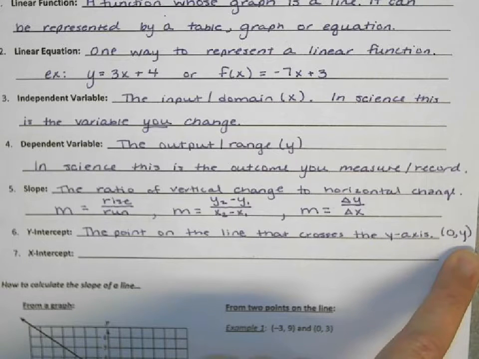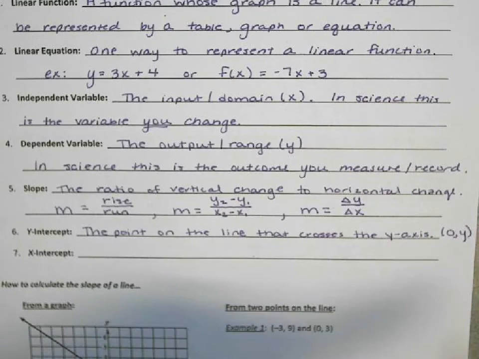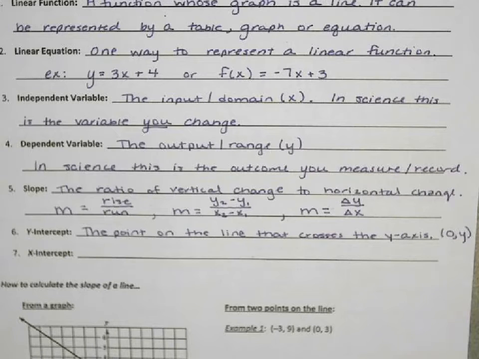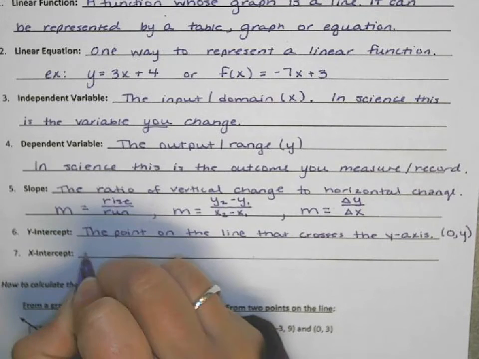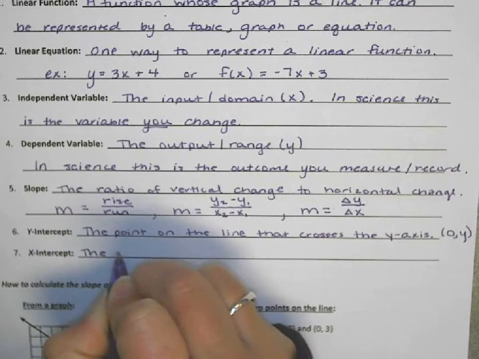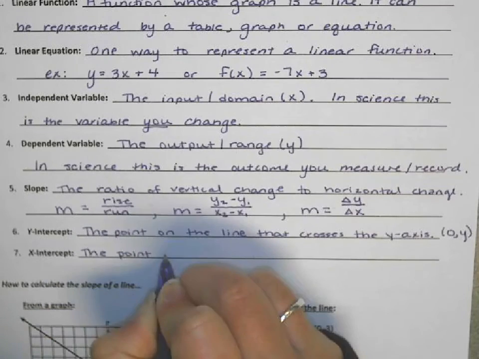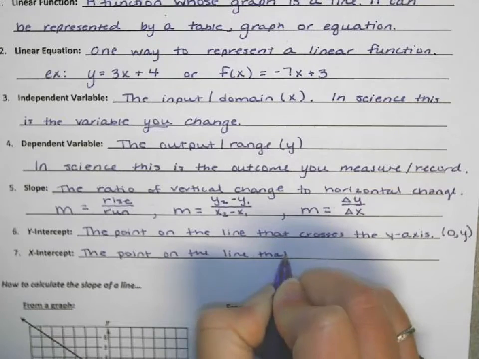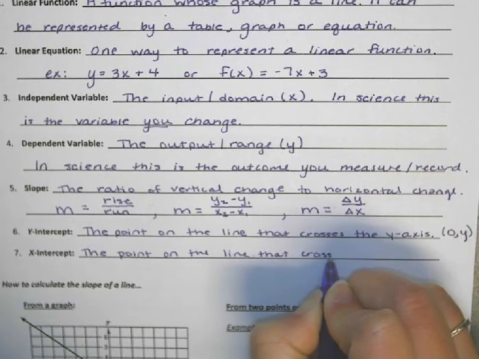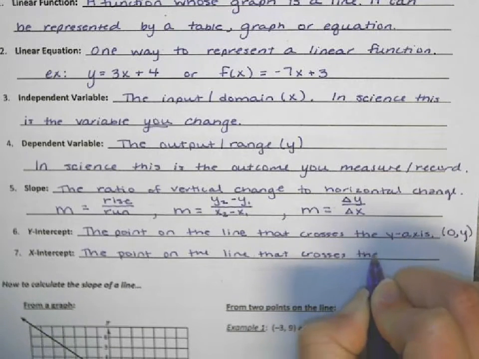When we write our y-intercept, we have to write it as a point. We never write it as y equals a number. That means something completely different in math. The x-intercept is the same idea, but this is the point on the line that crosses the x-axis.